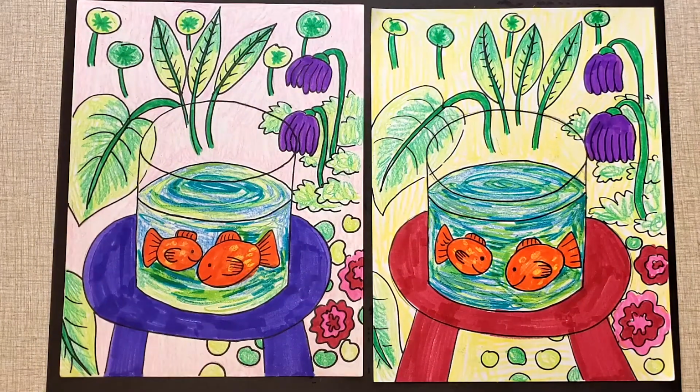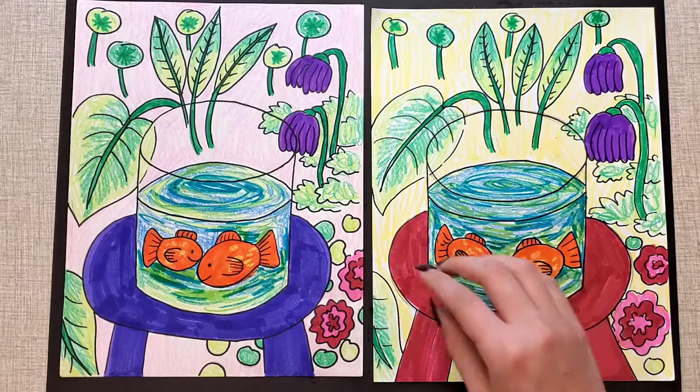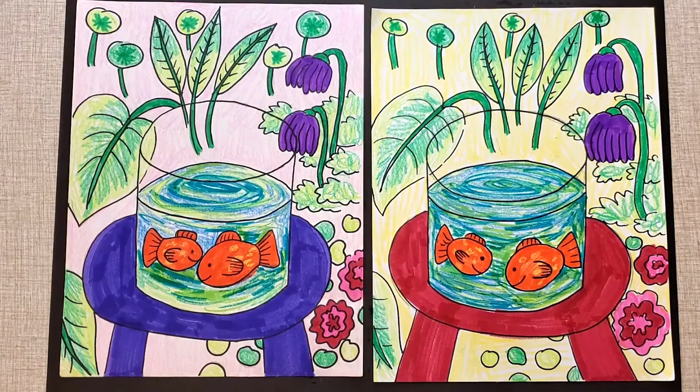Alright guys, and I'm all finished with my second impressionist goldfish drawing. I hope you guys had fun kind of experimenting with using different materials to give you the idea of motion or the idea of texture on part of your picture, and just take your time doing whatever colors or textures or patterns you want to do.